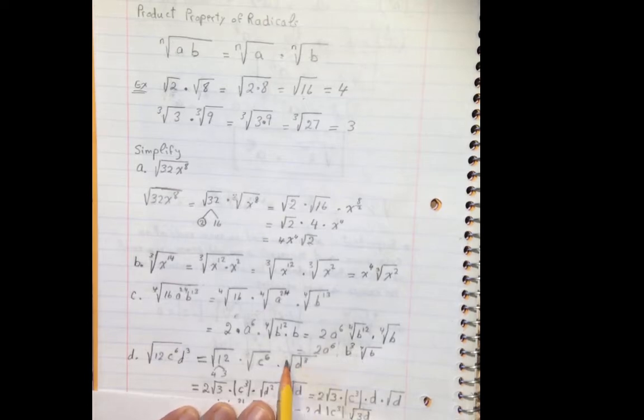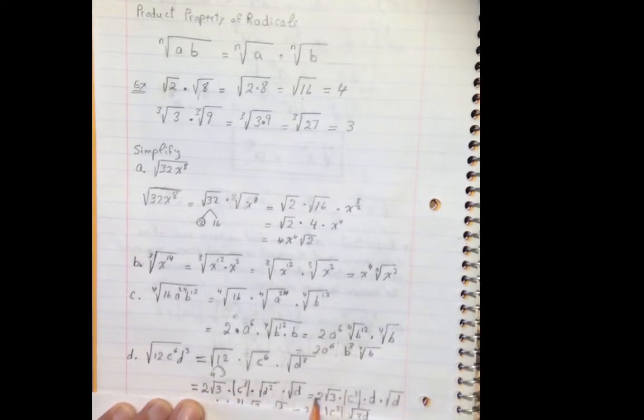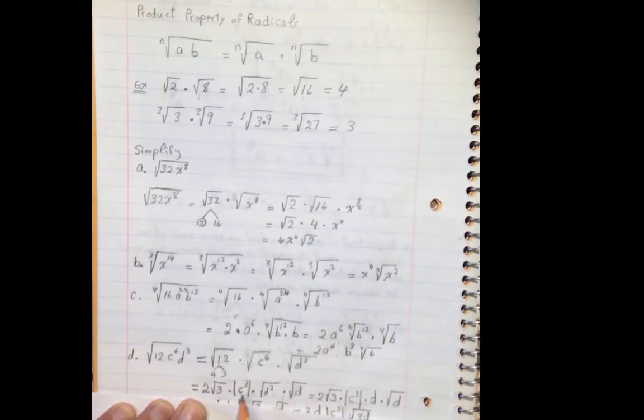D power 3 is not divisible by 2, so we are going to use the same trick we used before. What is the highest number that goes into 3 and is divisible by 2? It's 2, so we are going to separate them, D power 2 and D power 1. Square root of D power 2 is going to be regular D. Square root of D, we don't know it, we're going to leave it as square root of D. We're going to bring down the 2, the root 3, the absolute value.